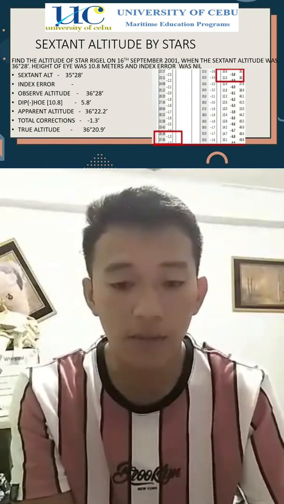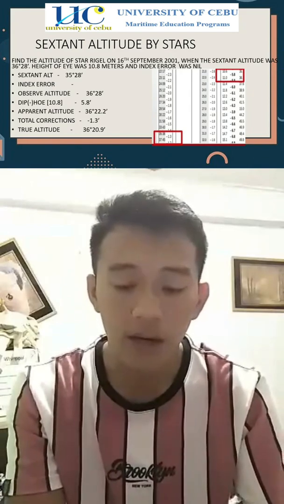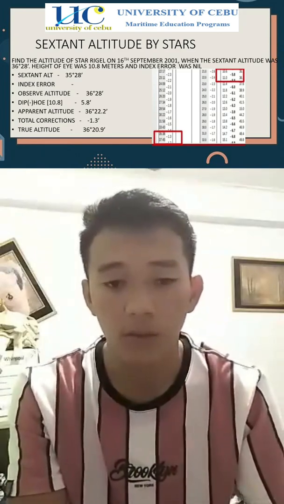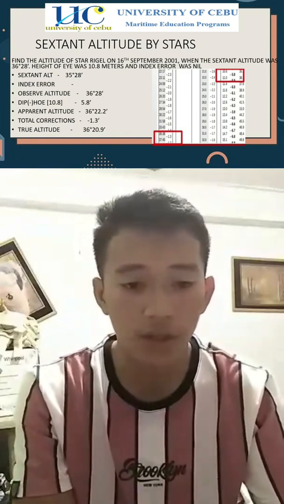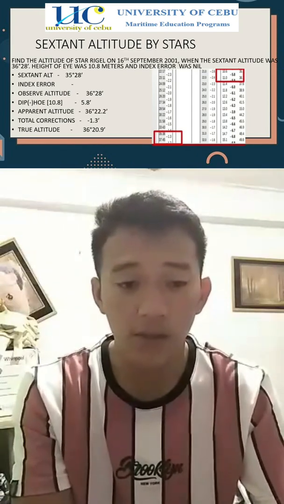The first highlighted number is the sextant altitude on 16 September 2001. Then the second highlighted number is the height of eye, which was 10.8 meters. So our sextant altitude is 36 degrees 28 minutes. Index error, none. So observed altitude is 36 degrees 28 minutes.